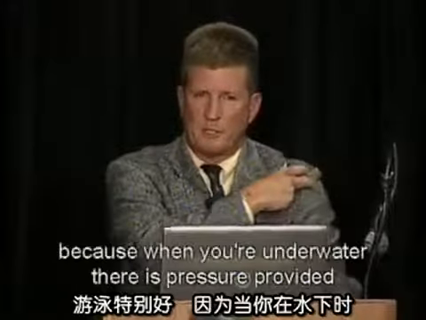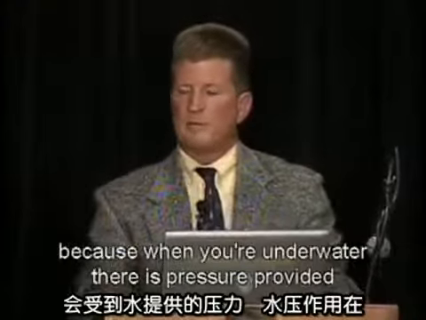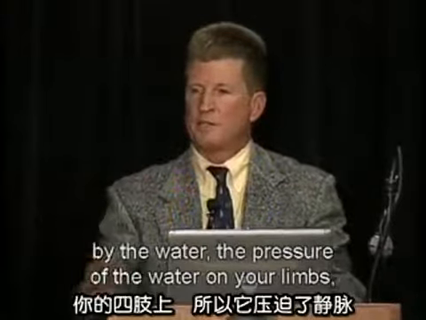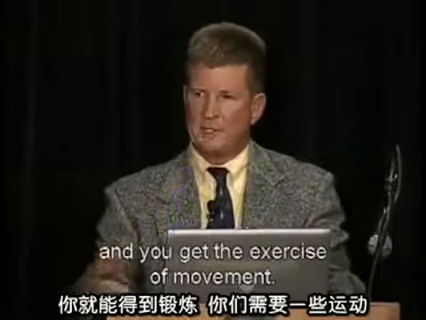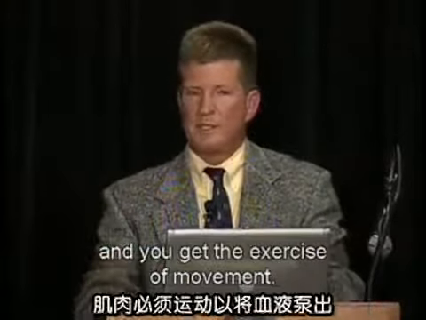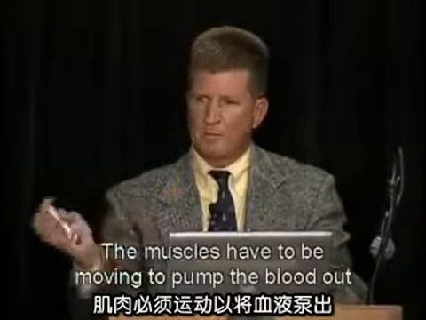Swimming is especially good because when you're underwater, there's pressure provided by the water, the pressure of the water on your limb, so it compresses the vein, and you get the exercise of movement. You need some movement. The muscles have to be moving to pump the blood out.